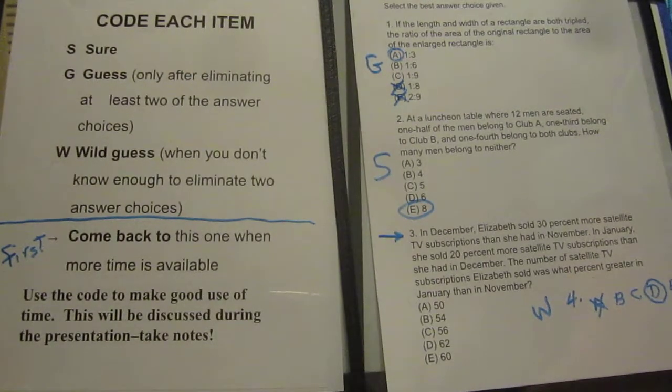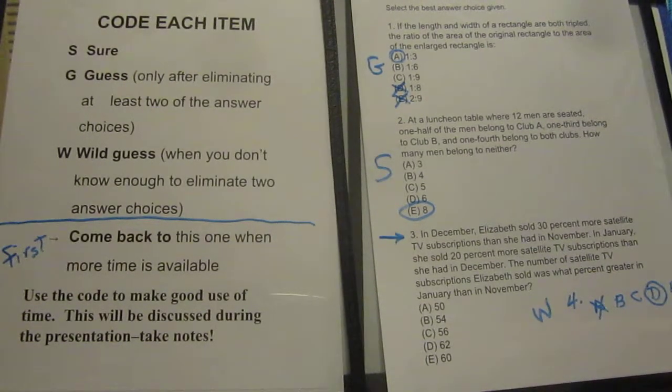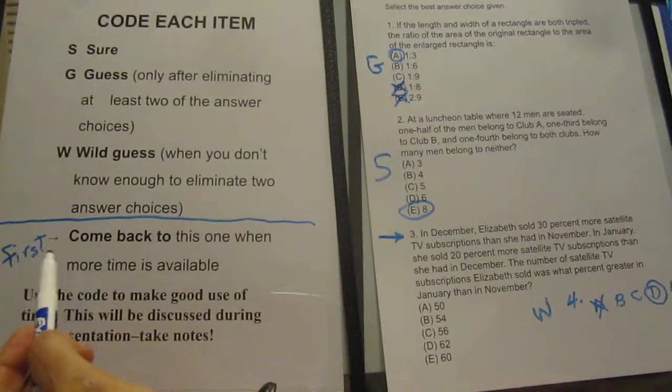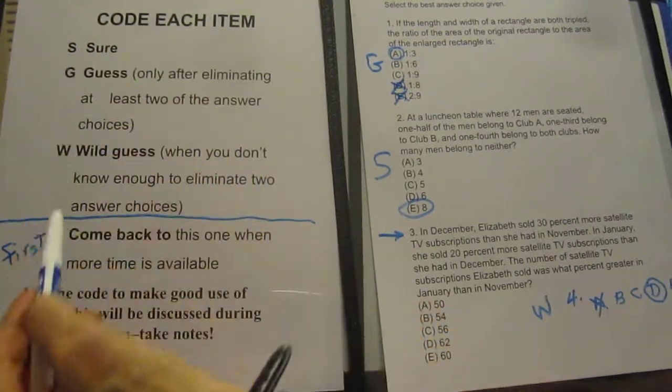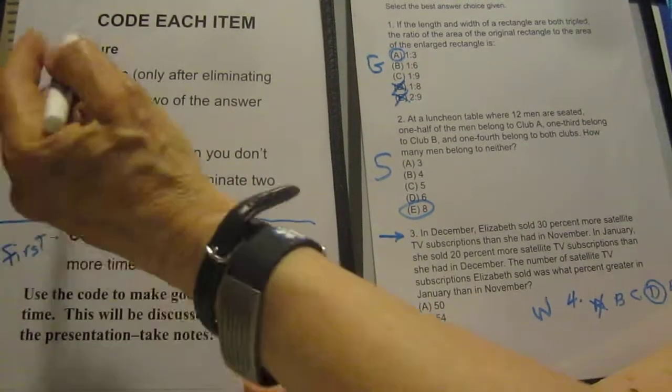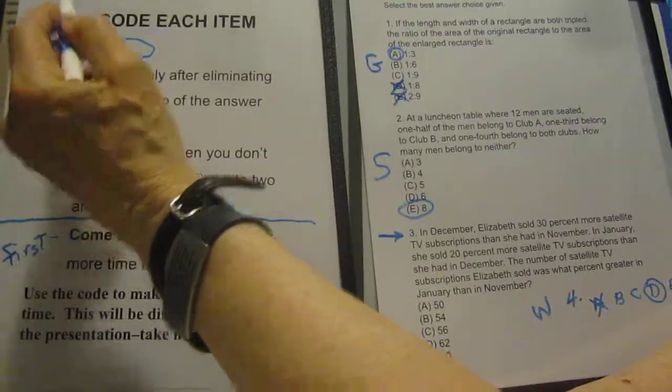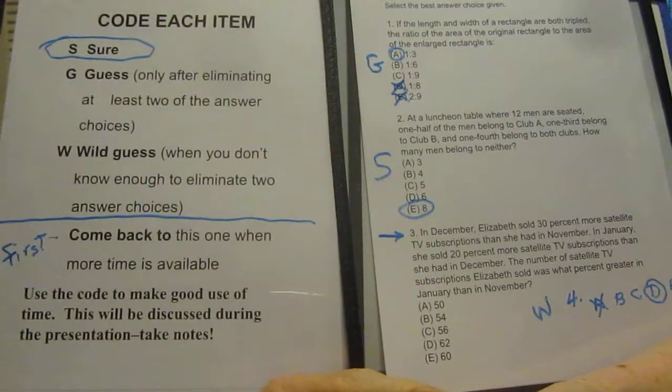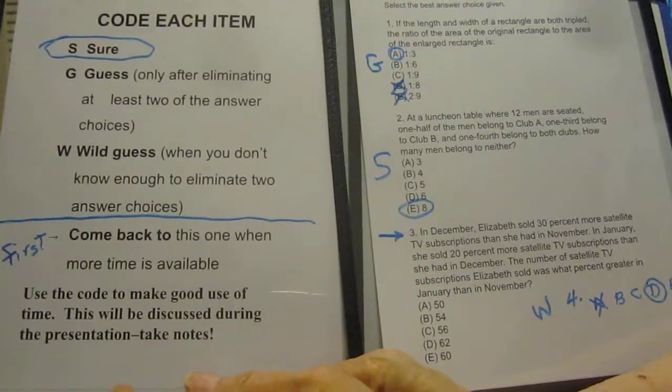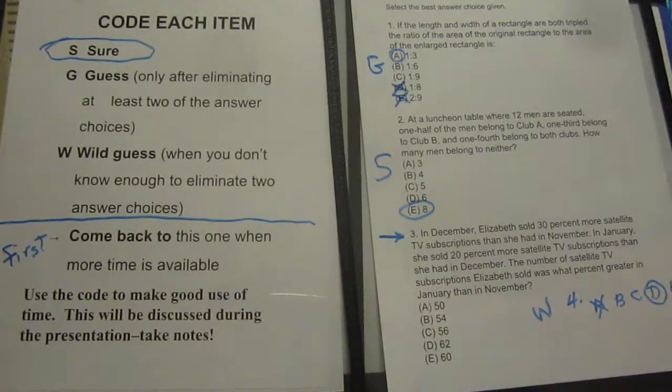The object of the game here is to get as many right answers as you can, and I think that checking your sures is the way to go. So my advice is, first you go back to the arrows, they become sures, guesses, wild guesses, and then you just check your sures only until time is up. And good luck to you.